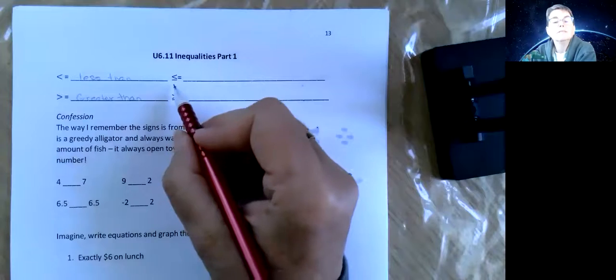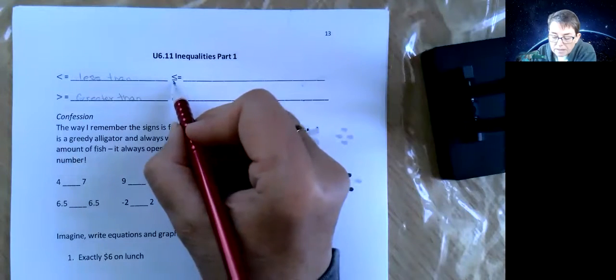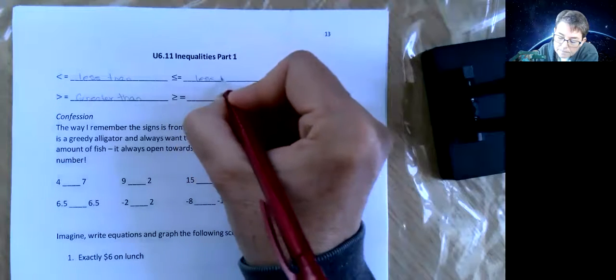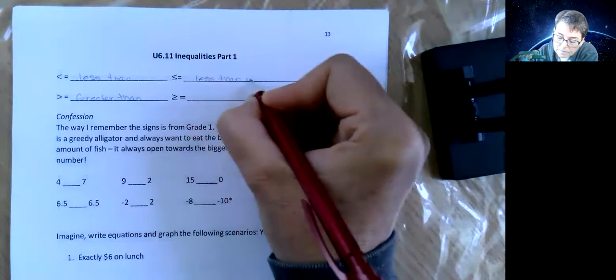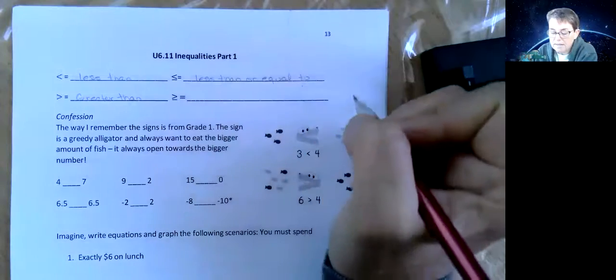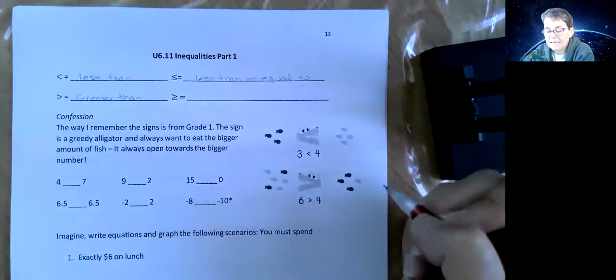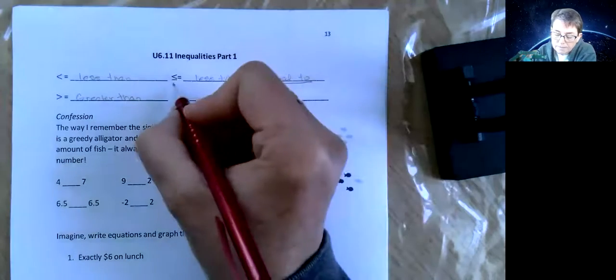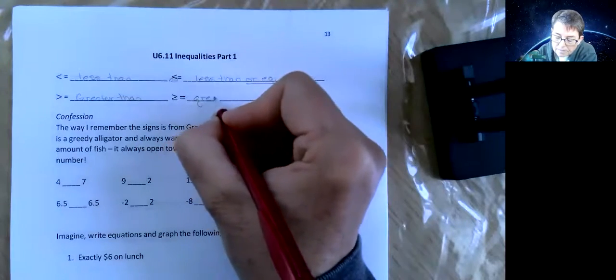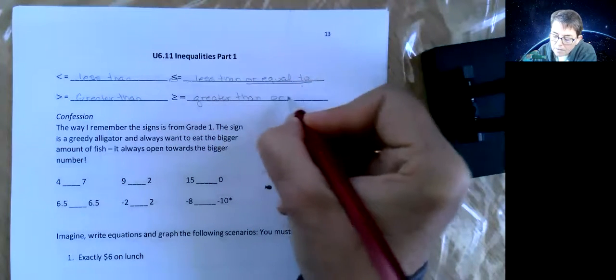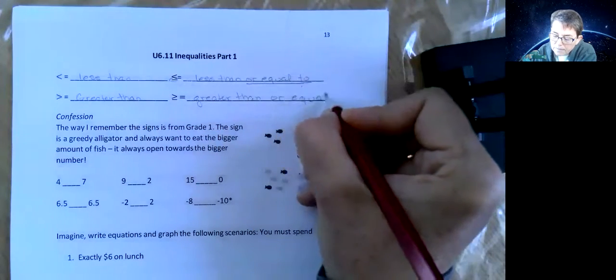And this, so what's the difference on this one? What does that little line on the bottom mean? Exactly. The little line on the bottom is less than or equal to. So we have to add that or equal to because of that part. So this is greater than or equal to.